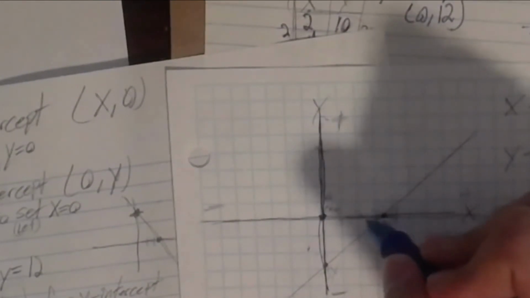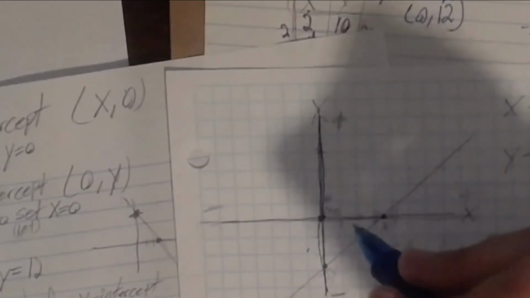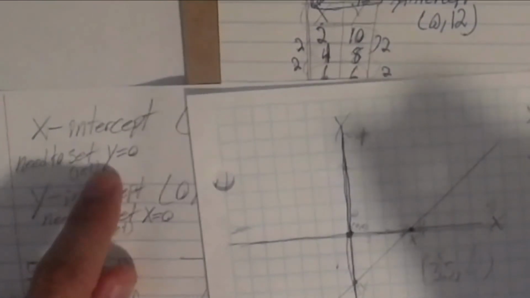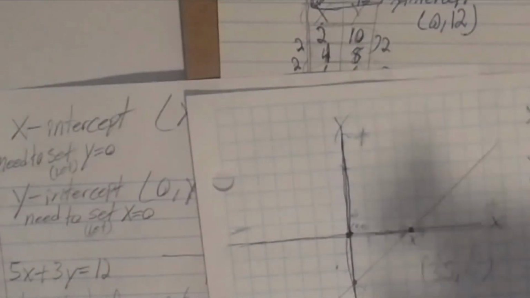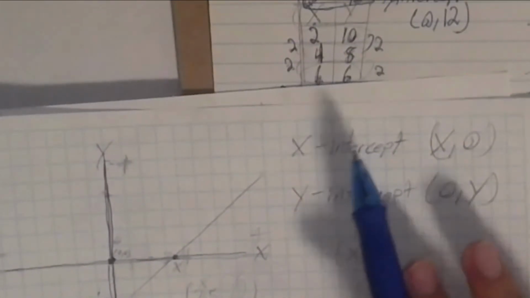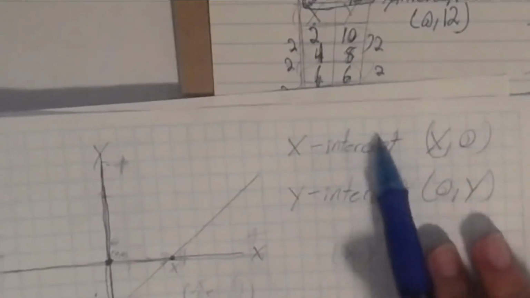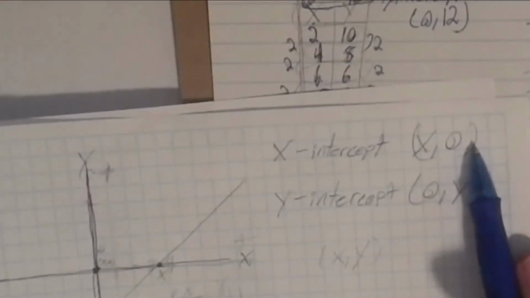It's perfectly level with the floor. That's why I kept saying to find the x-intercept, you have to let y equal 0. So this entire thing was about finding the x and y intercept, and in order to find the x-intercept, we have to let y equal 0.